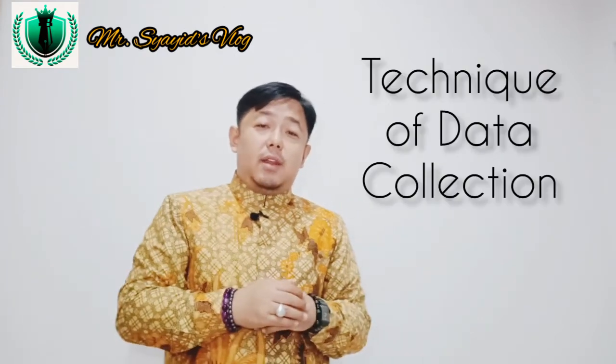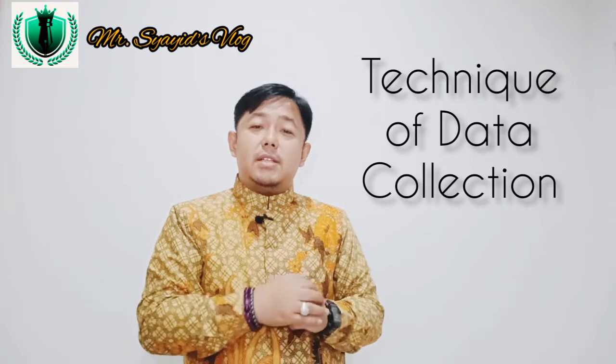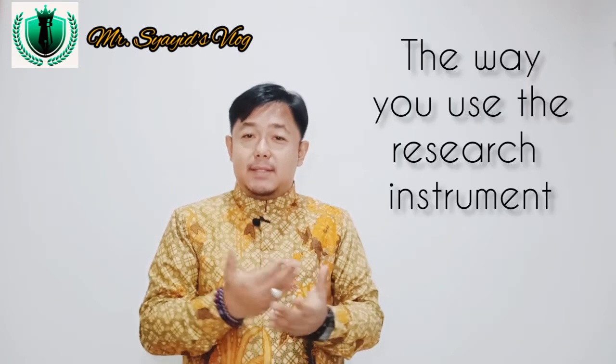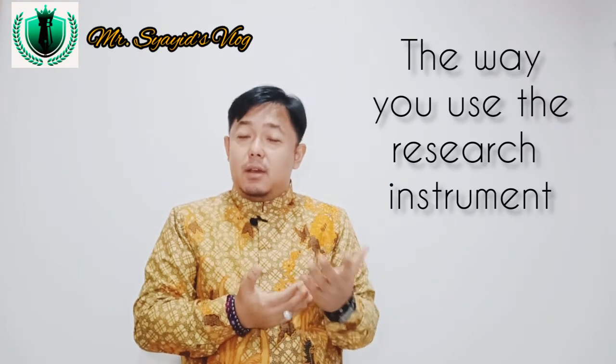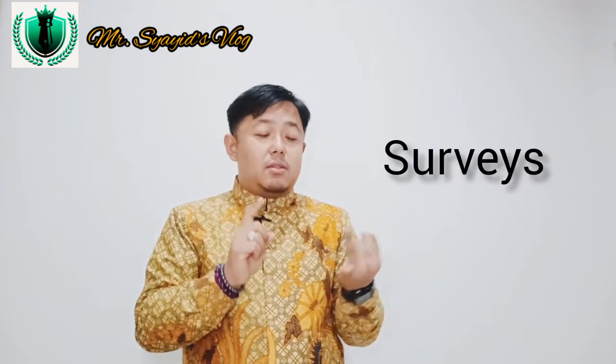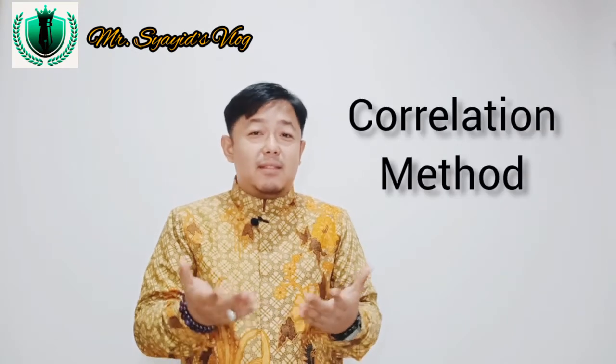Okay, now what about technique of data collection? Technique of data collection deals with how you use the research instruments or instrumentation. If you apply the concept of quantitative research design, then your research instrument might be in the form of a questionnaire or survey, or you can also use the correlation method.